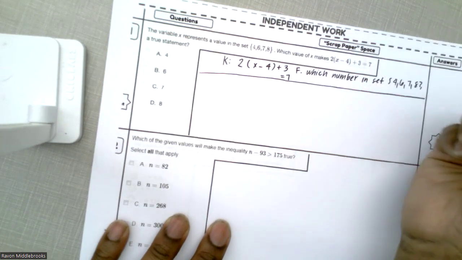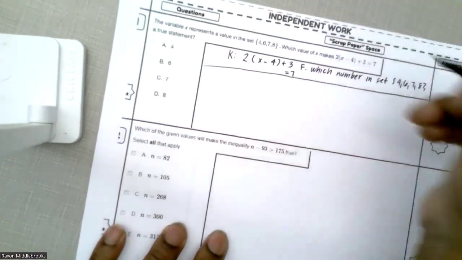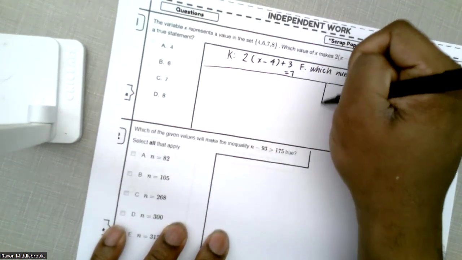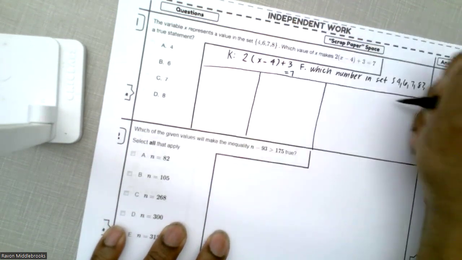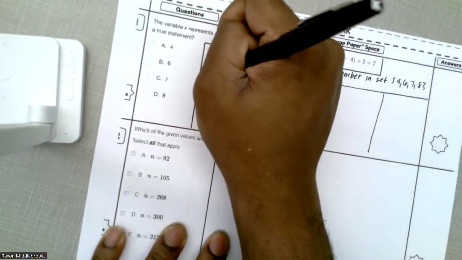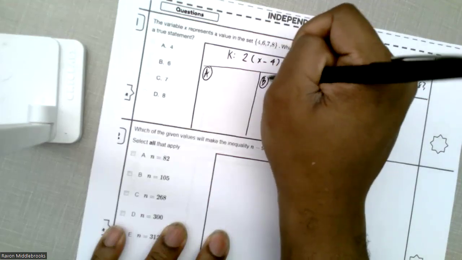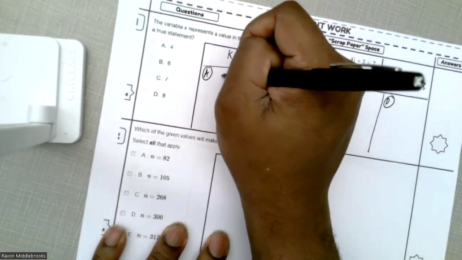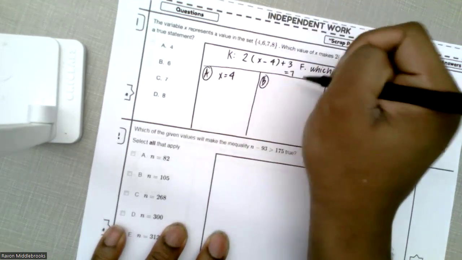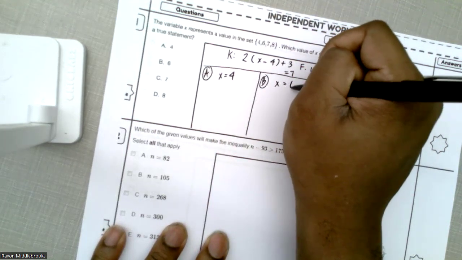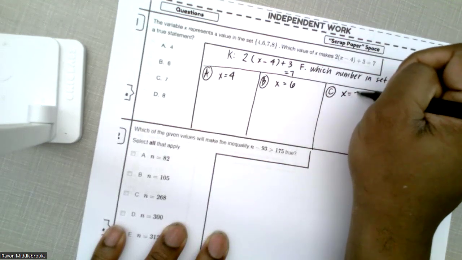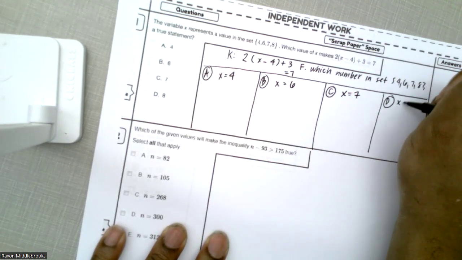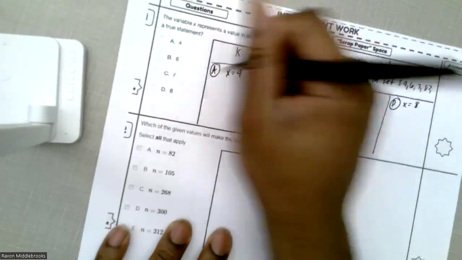In order to do that, we have to use substitution. And like I did before, we split it: A, B, C, and D. For A, X equals 4, for B, X equals 6, for C, X equals 7, and for D, X equals 8.